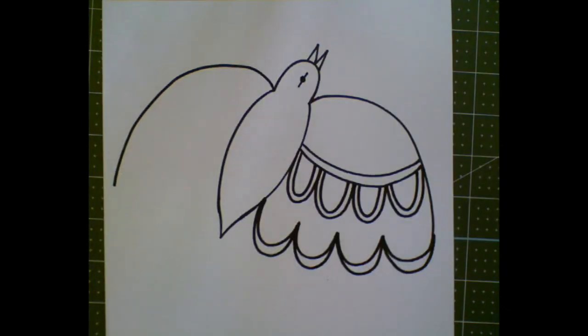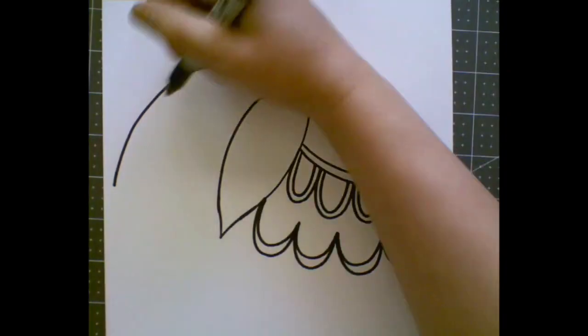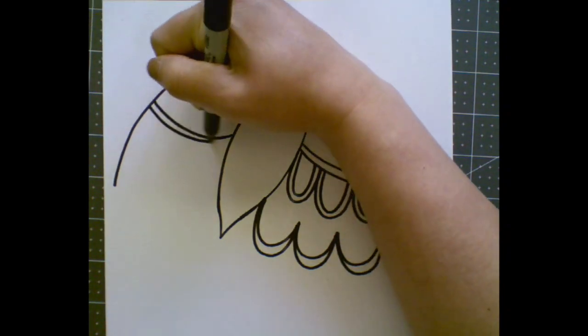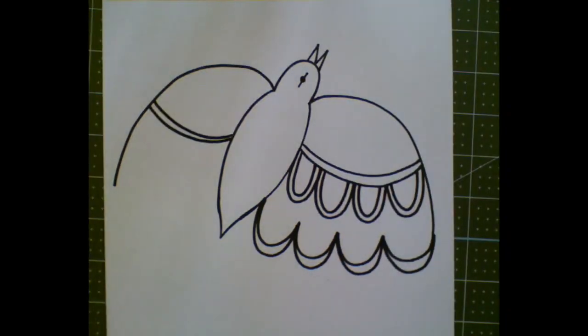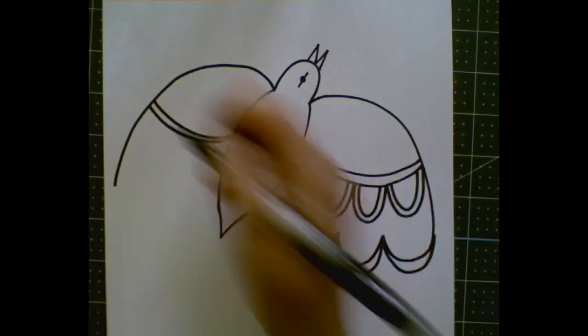Filling up my space. Okay. Same thing on the other side. I am going to draw curved lines. Two curved lines. They don't quite touch. On this side, I'm going to draw my scalloped lines.